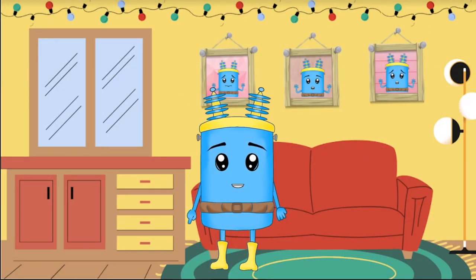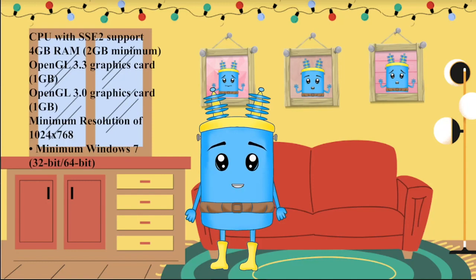Absolutely! Besides being free of cost, computers with low specifications can also use me because my system requirement doesn't demand too much. You just need to have the specs: CPU with SSE to support, 4GB RAM with 2GB as its minimum, OpenGL 3.3 graphics card, OpenGL 3.0 graphics card minimum, resolution of 1024 by 768, and also minimum operating system of Windows 7, either 32-bit or 64-bit.